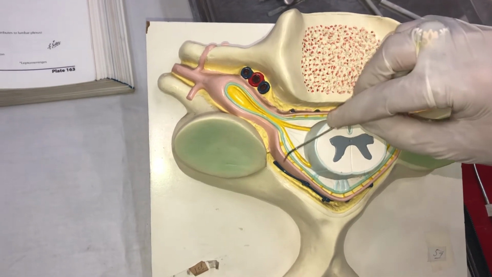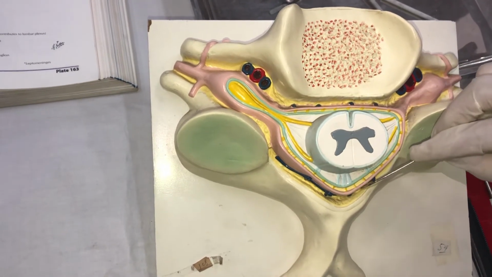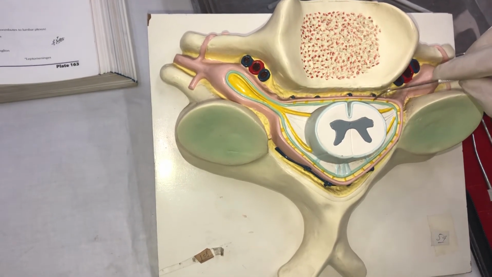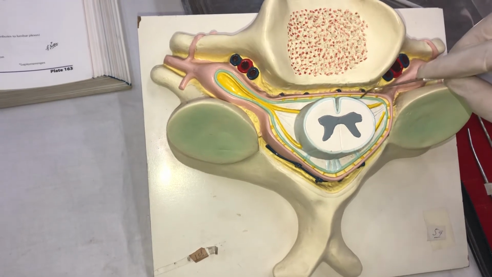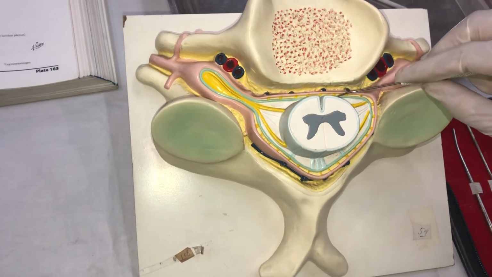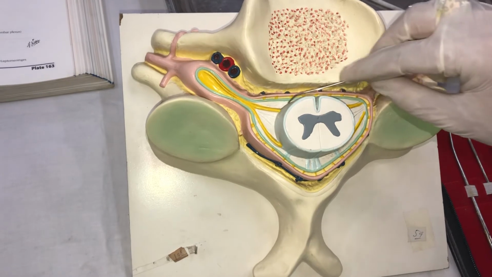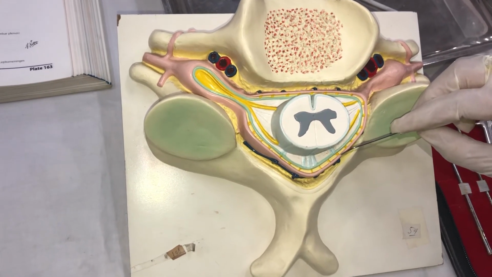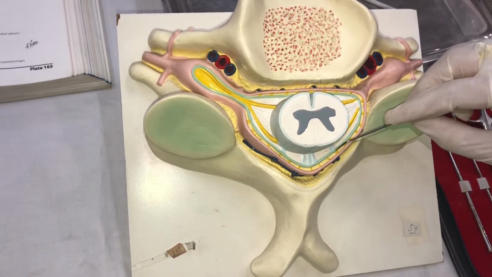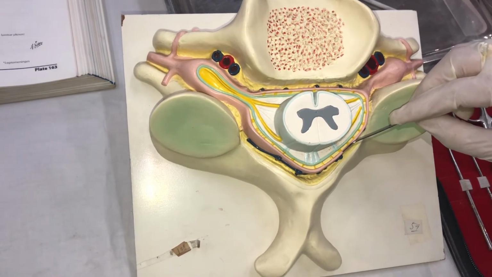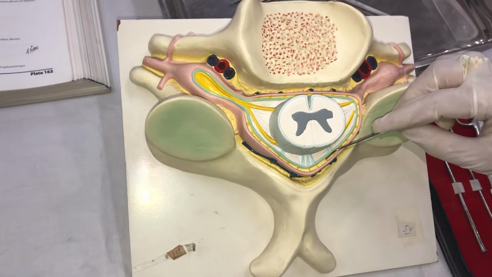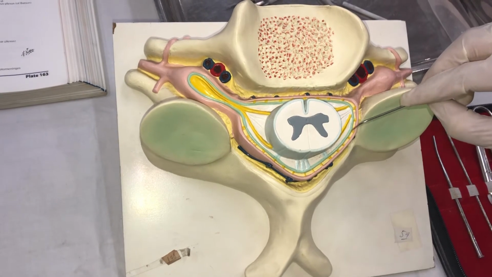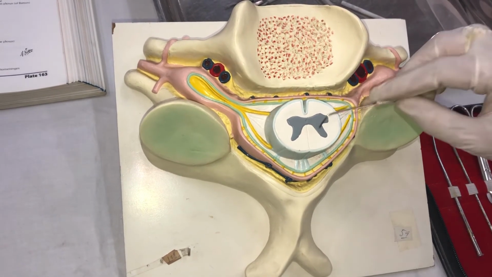And here we have a pink structure. This is the dura mater. The space between the pia mater, the sky blue, and the arachnoid mater, the apple green, is called the subarachnoid space, which is filled with CSF. And this is the subdural space between the arachnoid and the dura mater. Here you can see these structures called ligamentum denticulatum, which support the spinal cord.